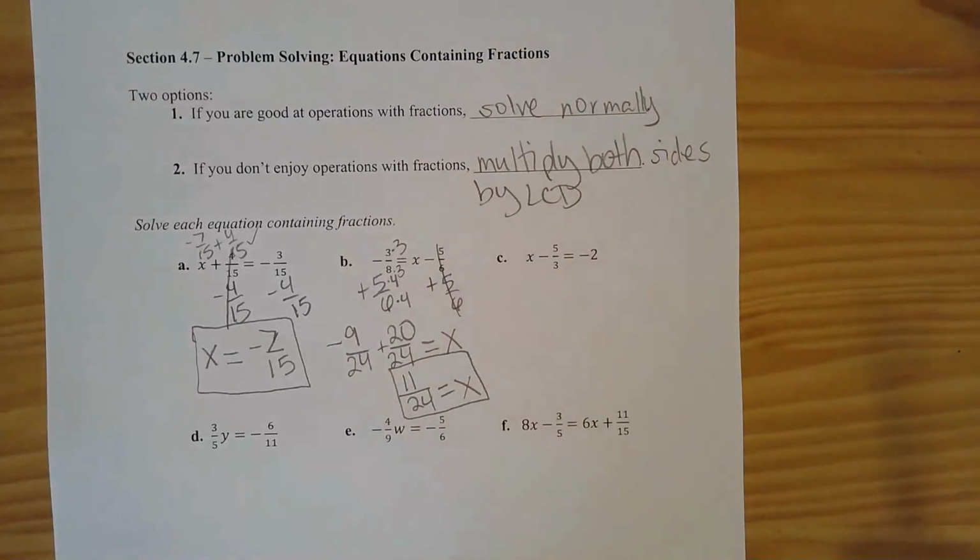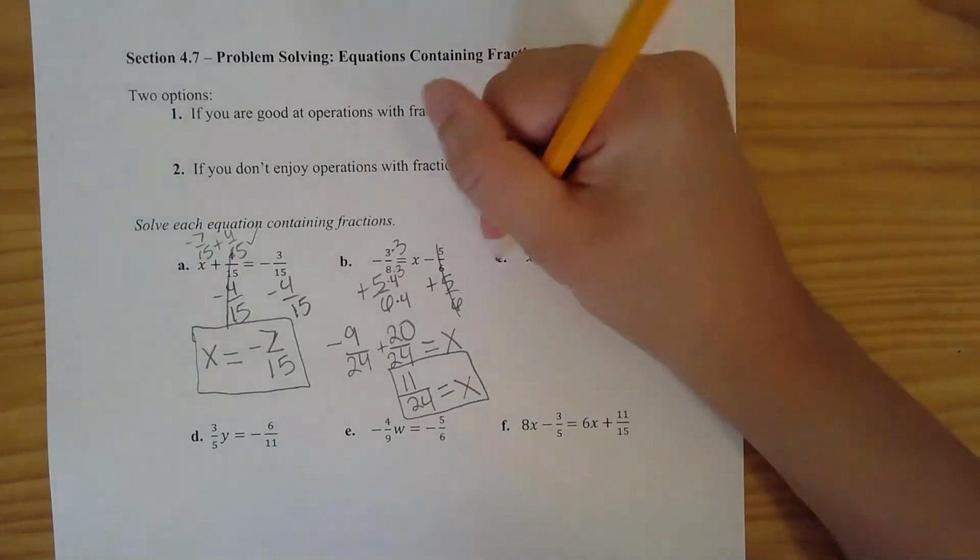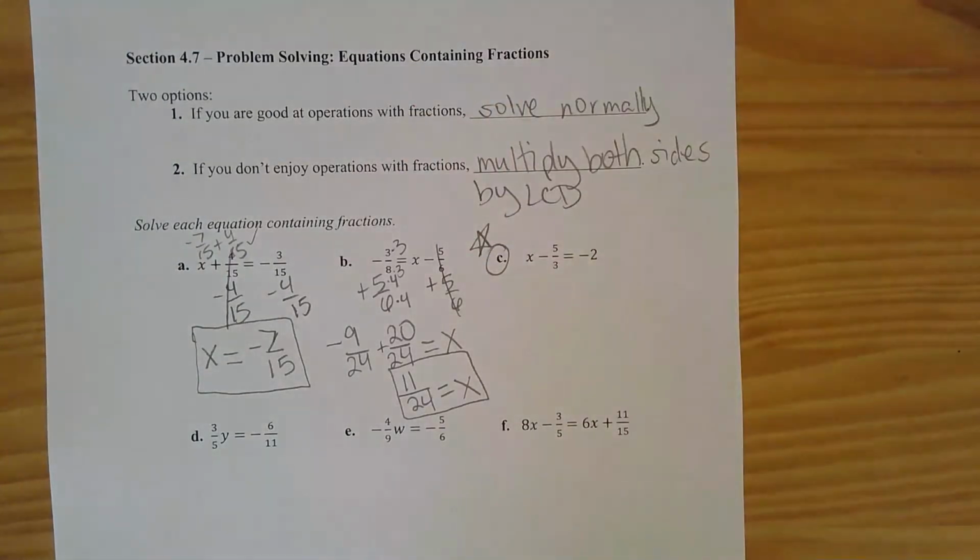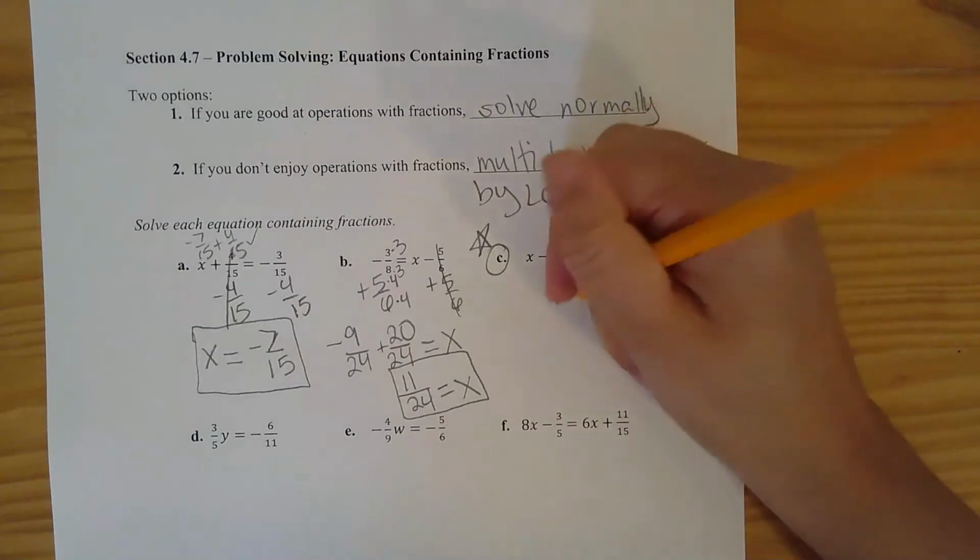Okay, let's do another one. In part C, I've got x minus 5/3 equals negative 2. Would you guys like to try this one? Good. I'll give you a minute. Go ahead and pause your video, work that one out, and I will give you the answer in 3, 2, 1.